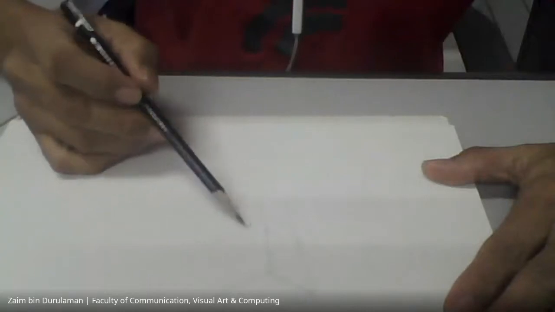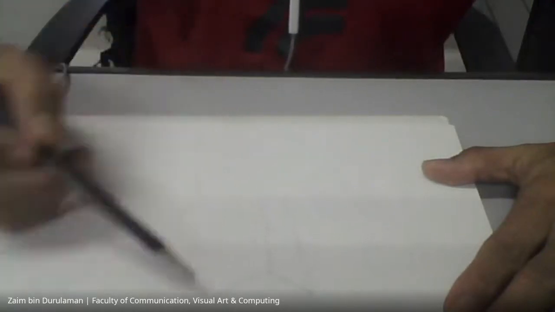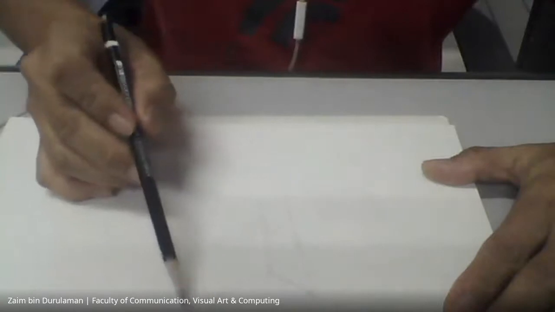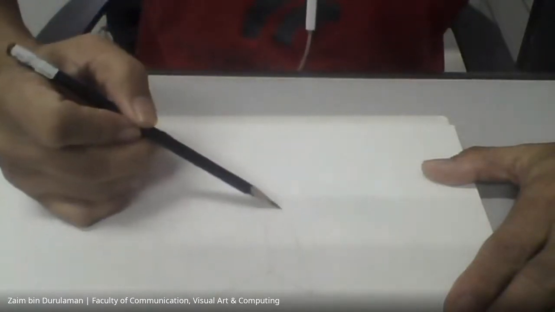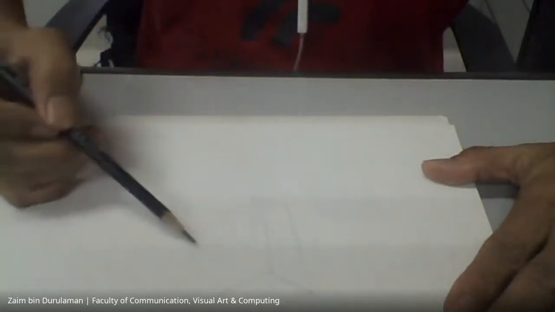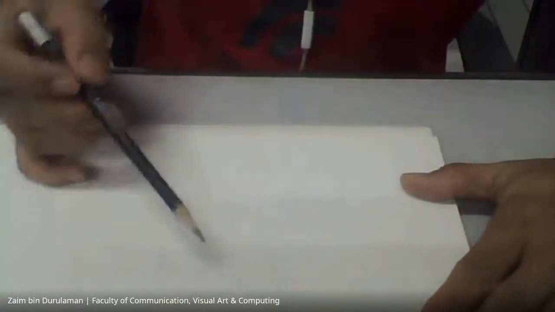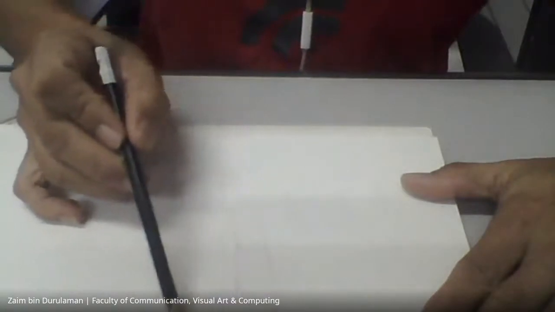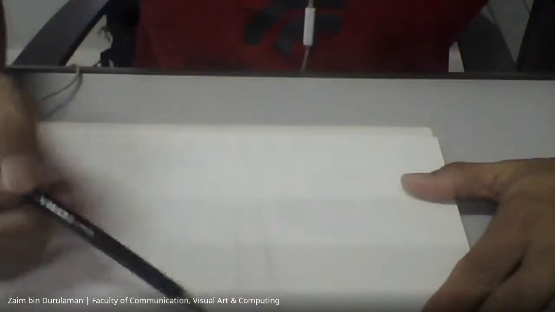Thin line means like a gesture drawing. Okay, now I already have the shape of the thing that I see.